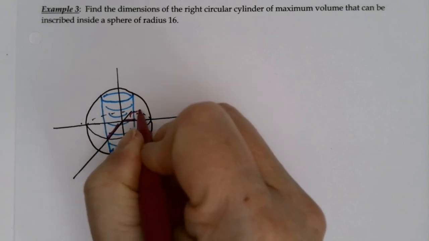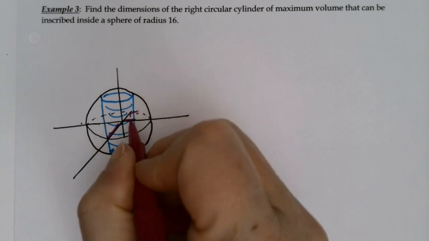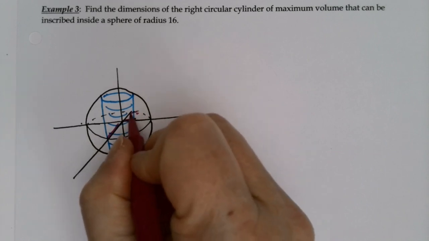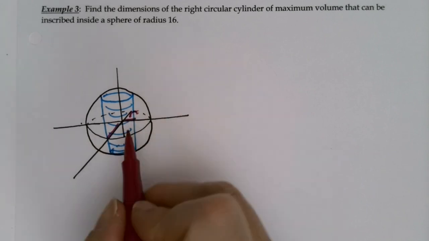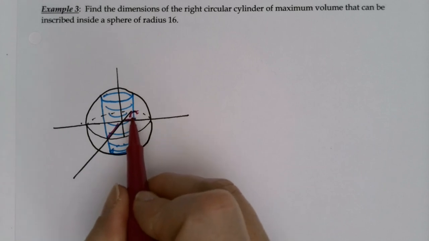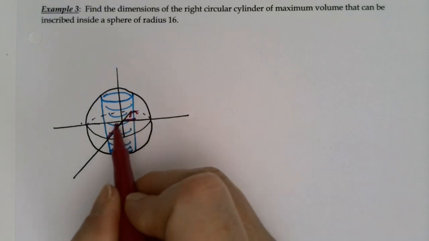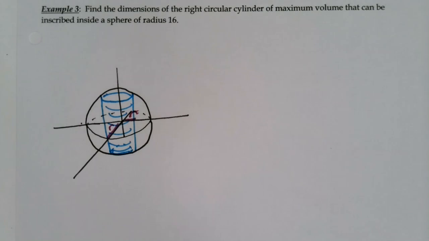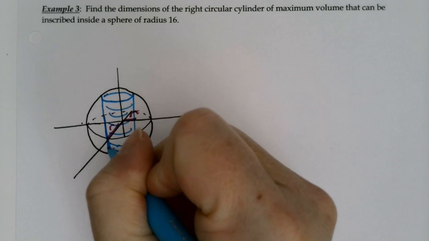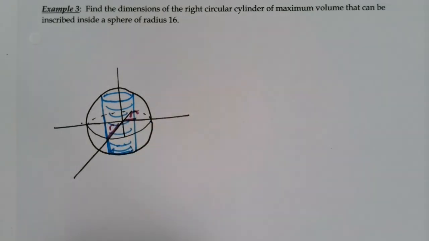So your radius is x or your radius is y, but it doesn't matter. So we'll just say radius r. So there's the radius of the lovely little cylinder, and it's the same as the radius over here, because, of course, it's a right circular cylinder. The radius is the same either way.